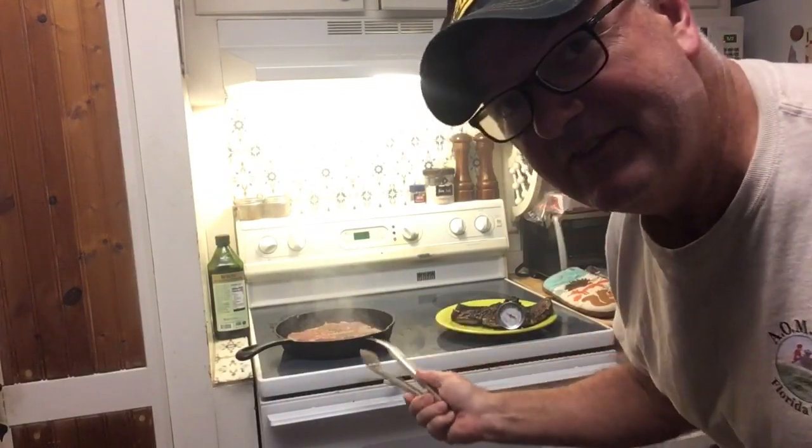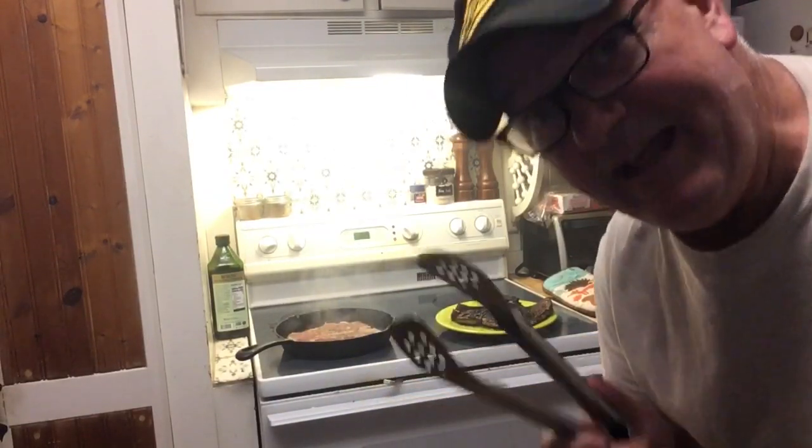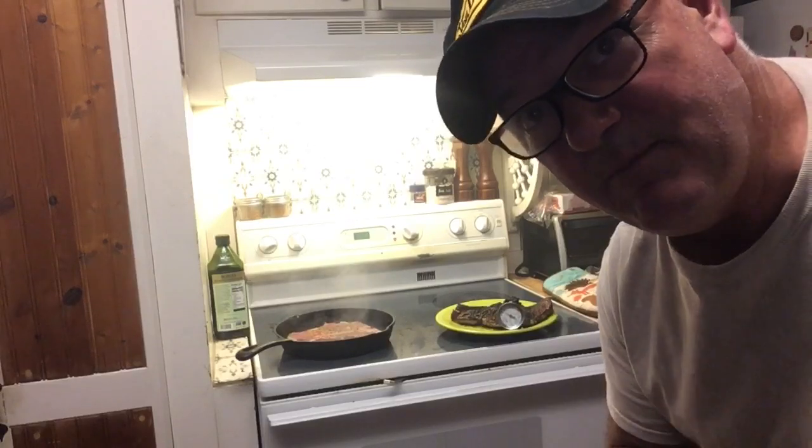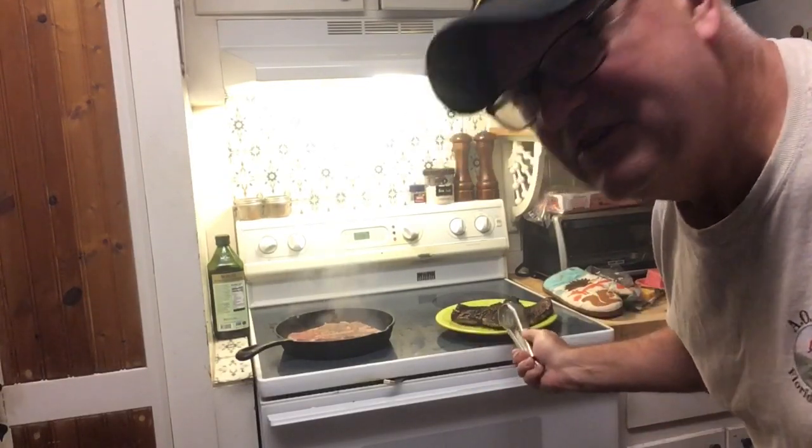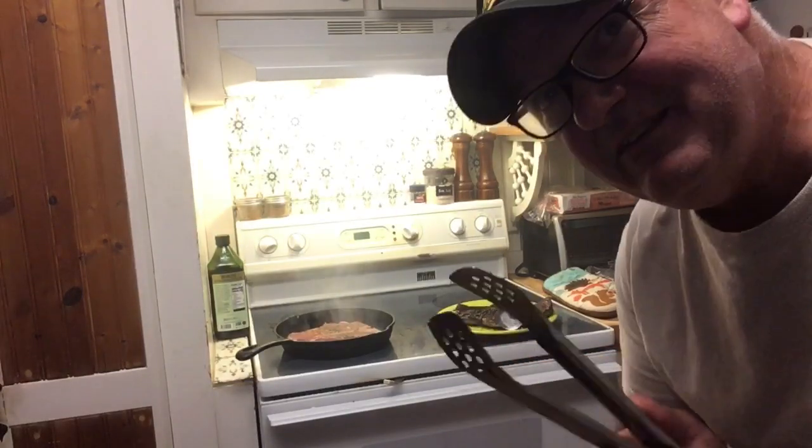When you take it out of the skillet, you let it stand for about 7 minutes, I think. Yep, and the temperature is still climbing. It makes it even nicer.